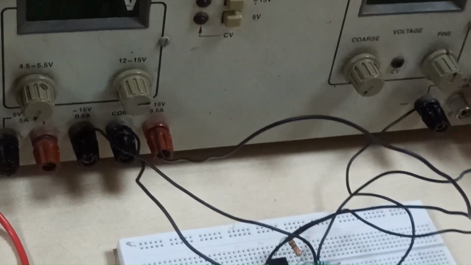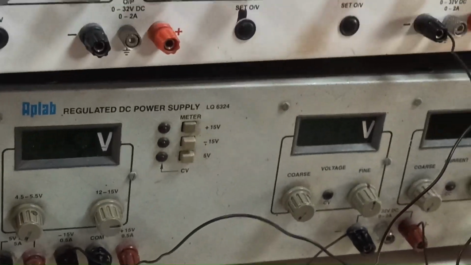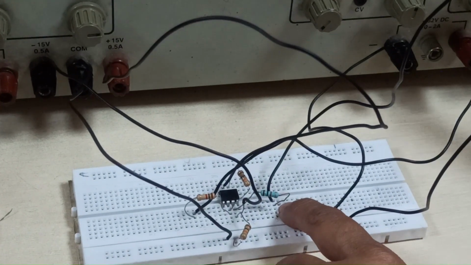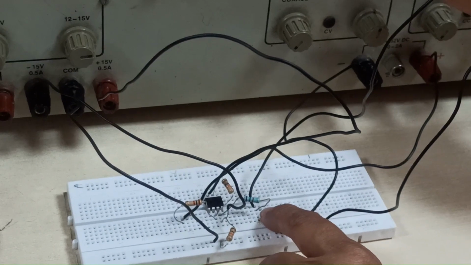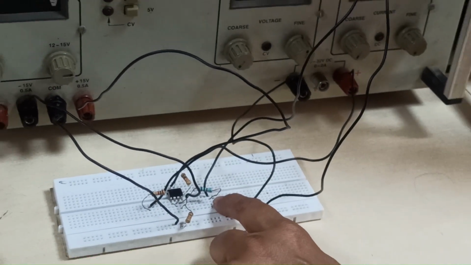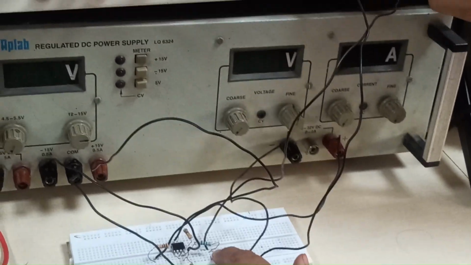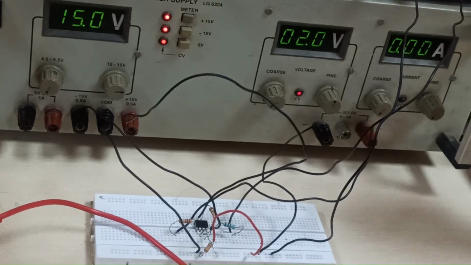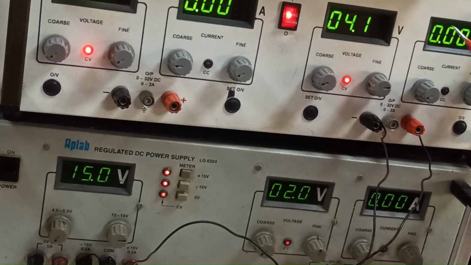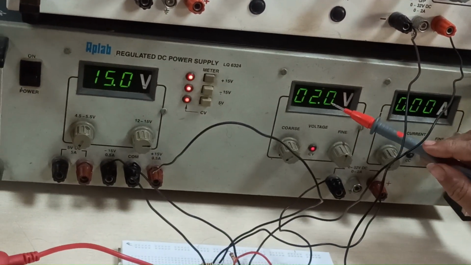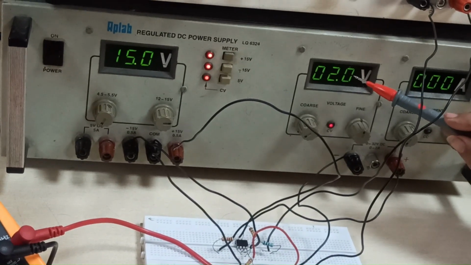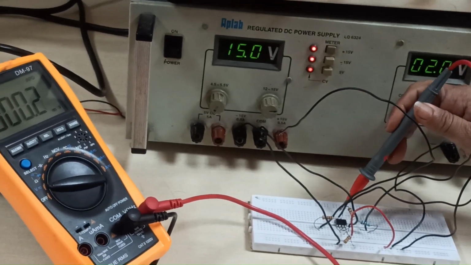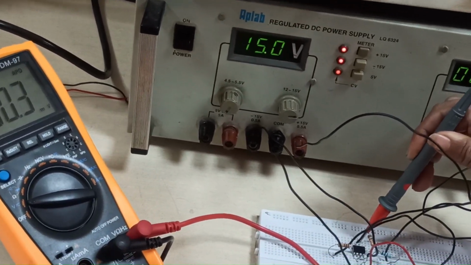Now we will set the inputs. So the equation is V2 minus V1. V2 is at pin number 3, so this is V2. We'll set this to 4 volts and this is to your pin number 2. So we'll set this to 2 volts. So V2 is 4 volts and V1 is 2 volts. So it should be 4 minus 2, 2 into 10. Approximately 20 volts should be the output voltage. So let us see what we are getting at the output.